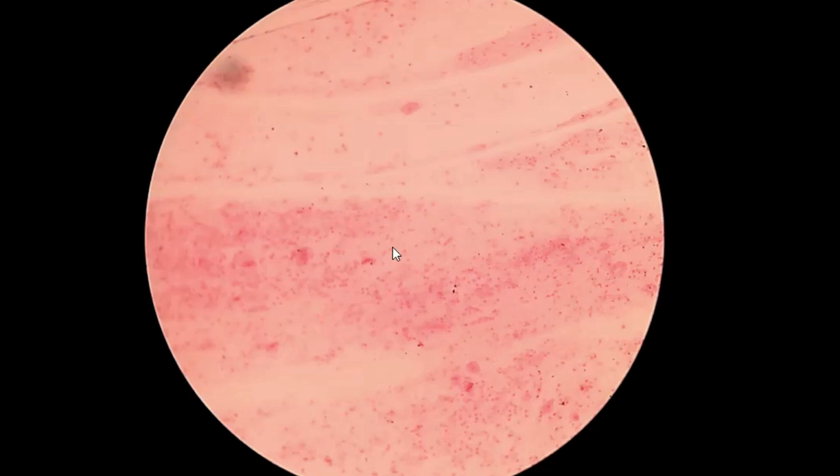So the number of pus cells is greater than 25, there are so many pus cells. And epithelial cells less than 10. So the sputum is ideal or suitable for culturing.